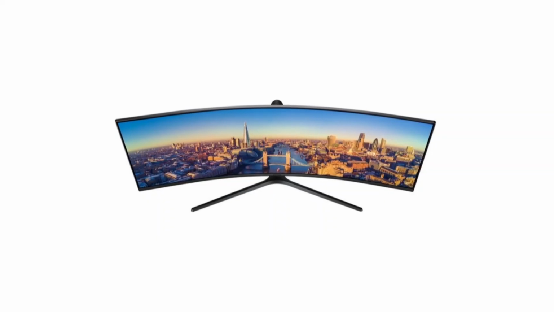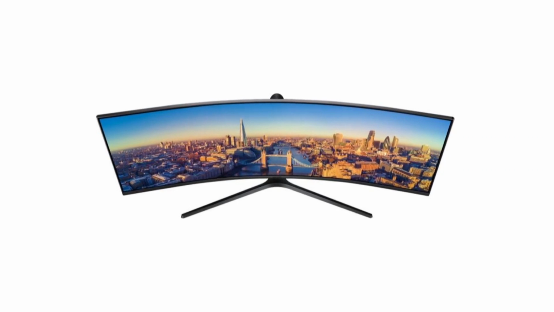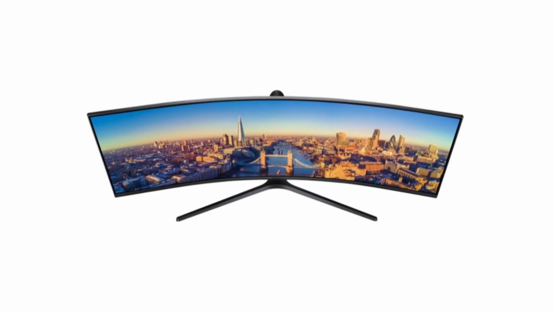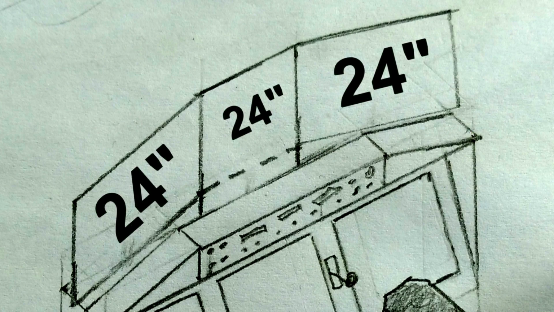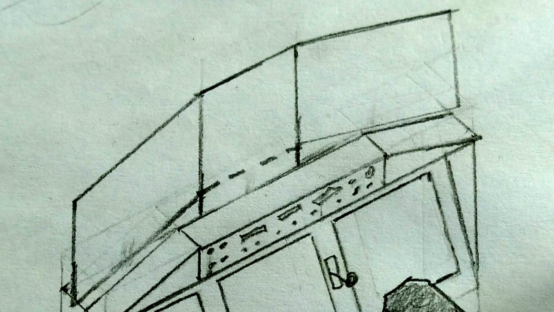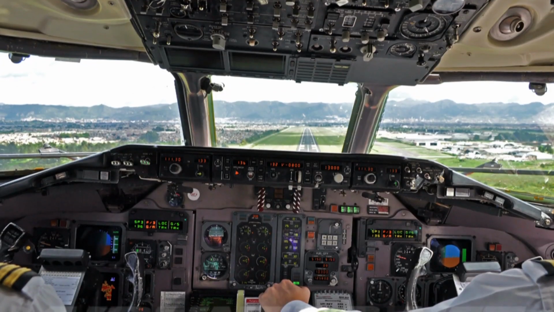The easiest and most expensive one is using the Samsung 49-inch monitor with an aspect ratio of 32:9. Another solution is using three 24-inch monitors. The one in the center is going to be vertical, so it is going to look like an MD-80 cockpit.